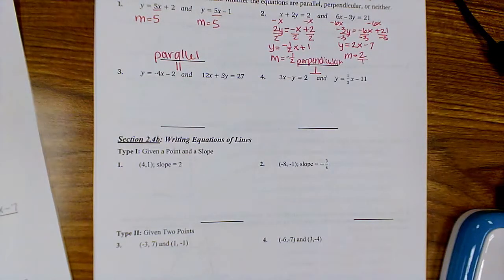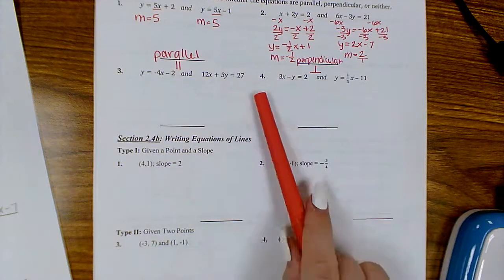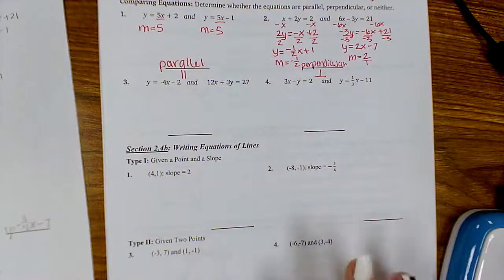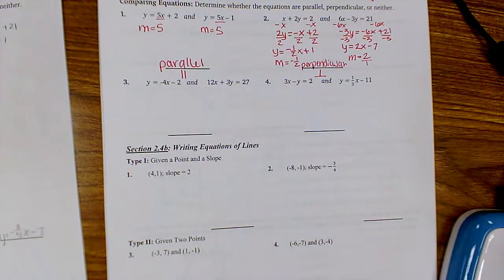So if you want, you can use those symbols as well. Now we're moving on to 3 and 4. Actually, I want to save 3 and 4 for in class. So that is the end of 2.4a notes, and we'll do 3 and 4 in class.